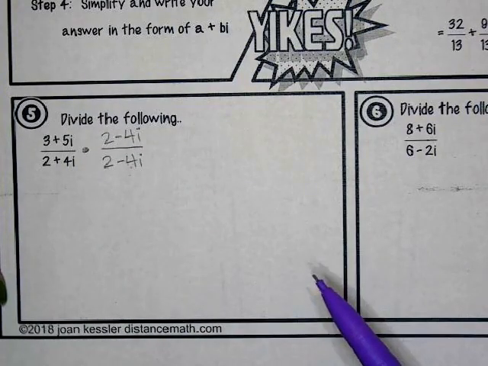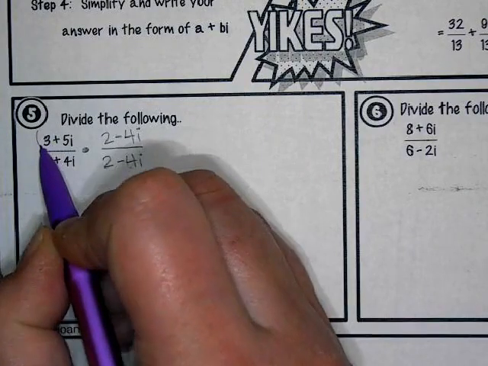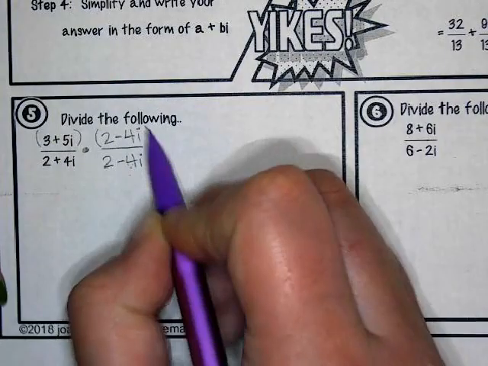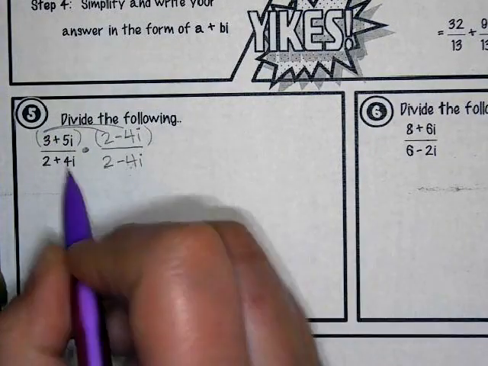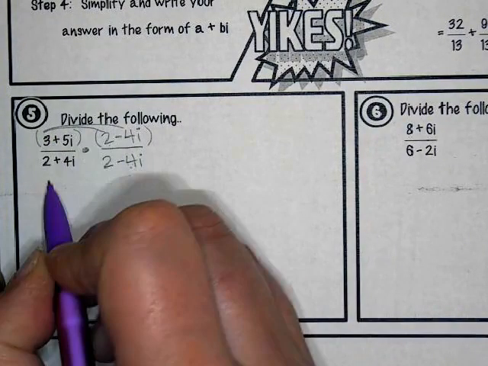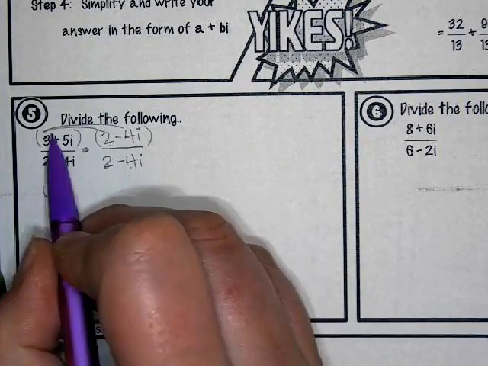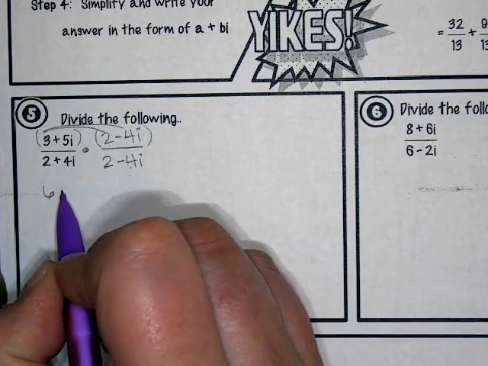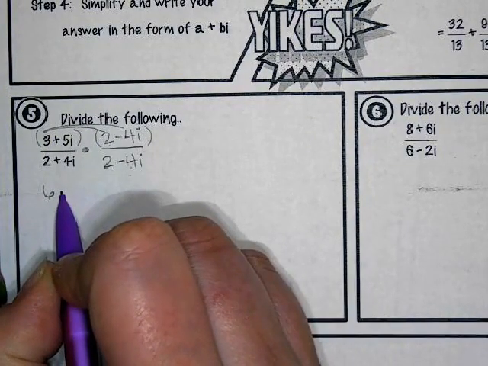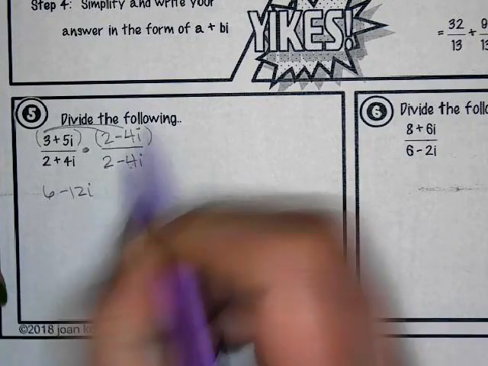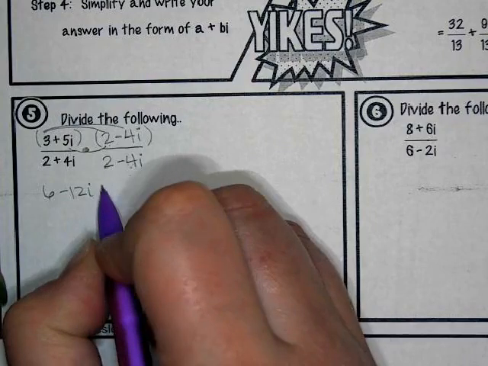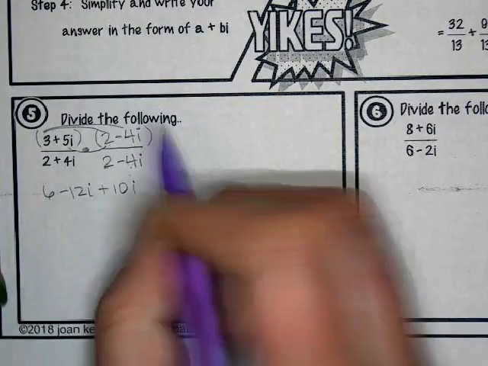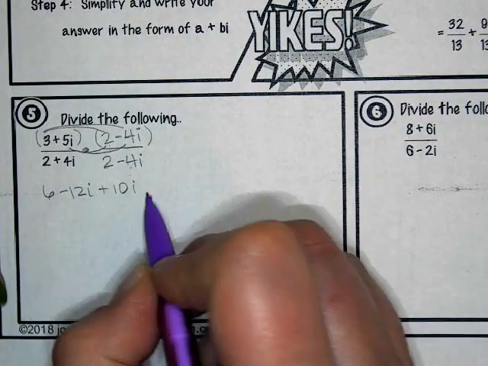Okay, so let's go ahead and FOIL the top. What do we get when we FOIL the top? 3 times 2 is 6, and then we get 3 times negative 4i, negative 12i. And then we get 5i times 2, 10i. And then we get 5i times negative 4i.